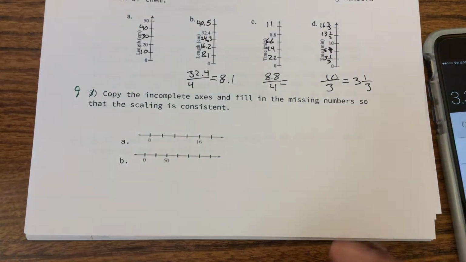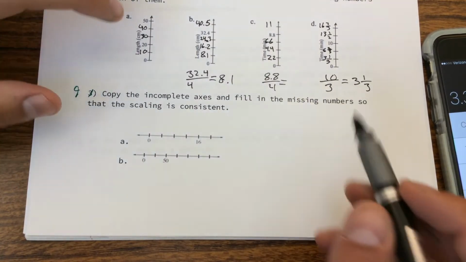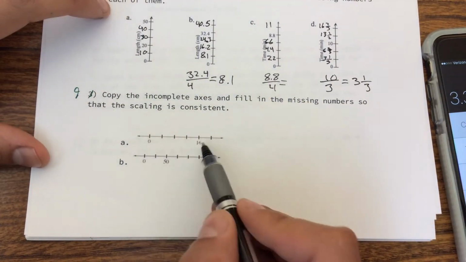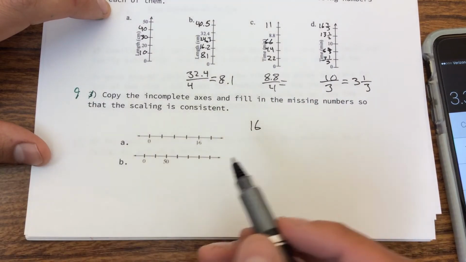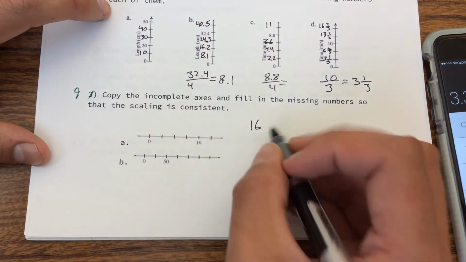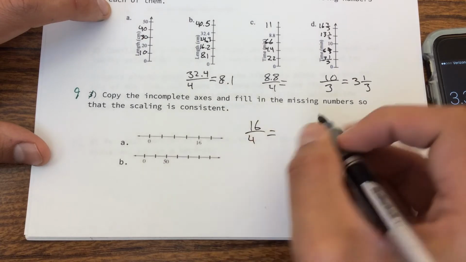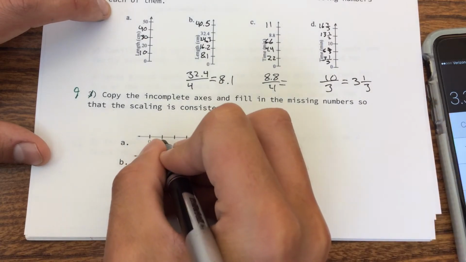Okay, number 9, copy the incomplete axis, fill in the missing numbers. Again, we're doing consistent scaling from 0 to 16. 16 is the distance between those two numbers. We have 1, 2, 3, 4 spaces. 16 divided by 4 is 4, so each one goes up by 4.